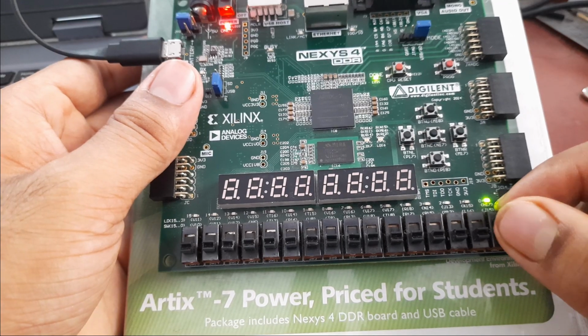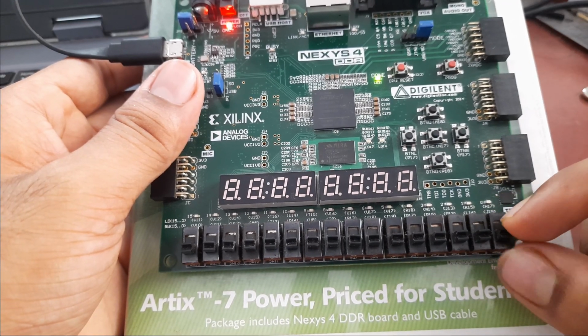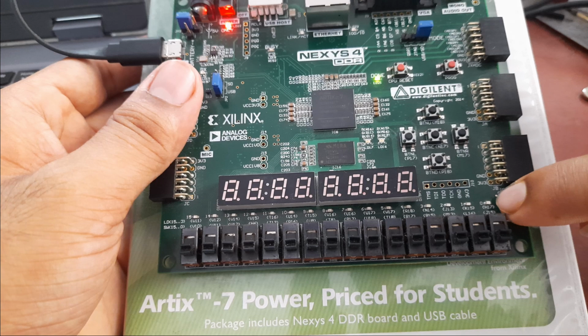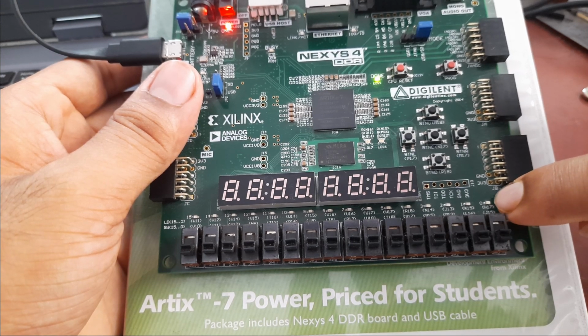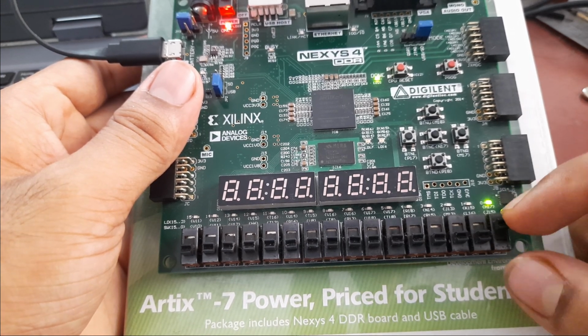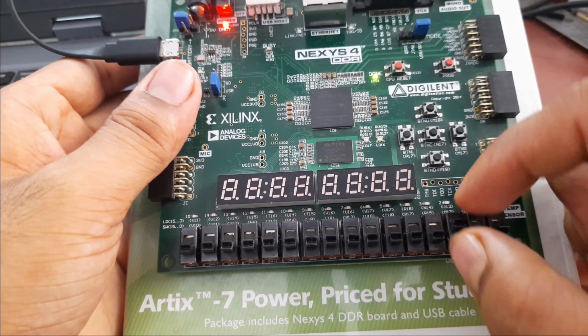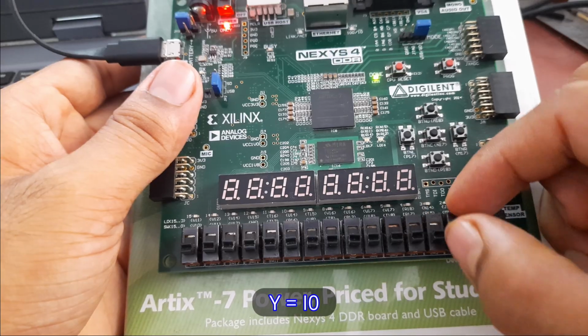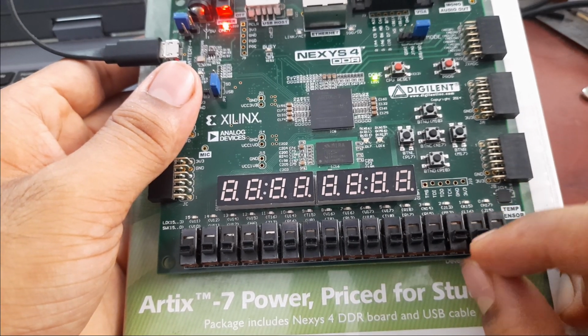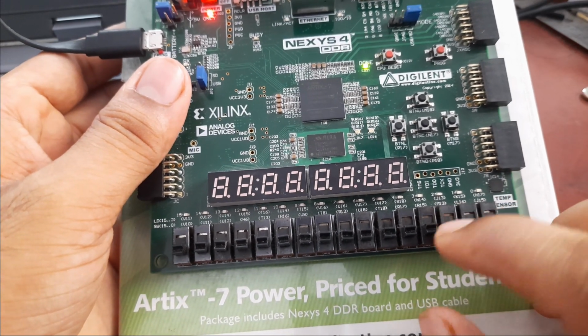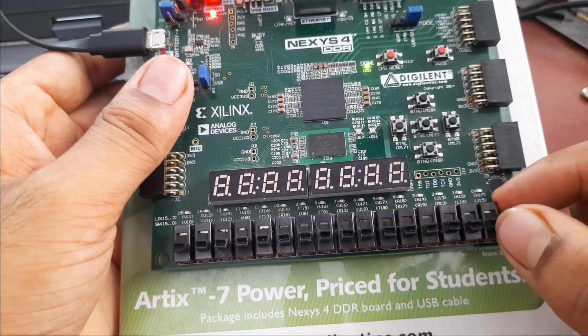So whatever I do here will be transferred to the output, which is this Y. I've set Y as this LED. Whatever I do with the other 3 inputs will not be reflected. As you can see, I'm changing it, but the LED is not doing anything, right?